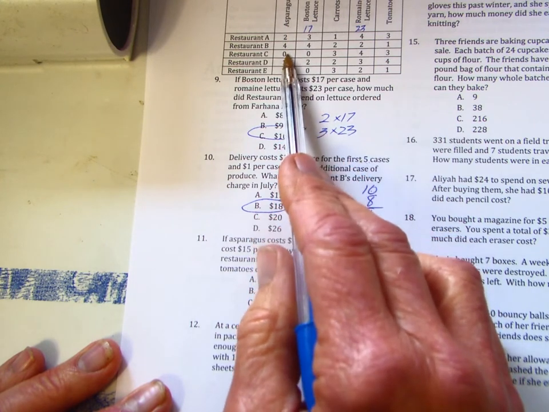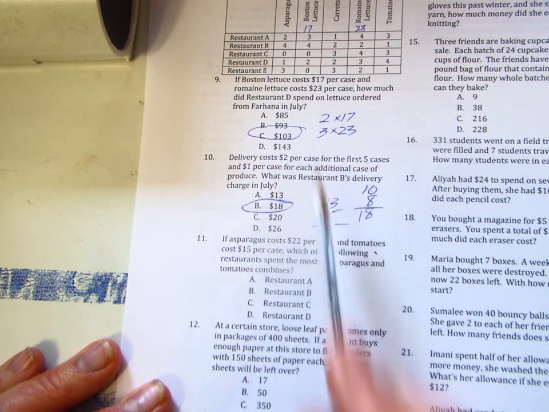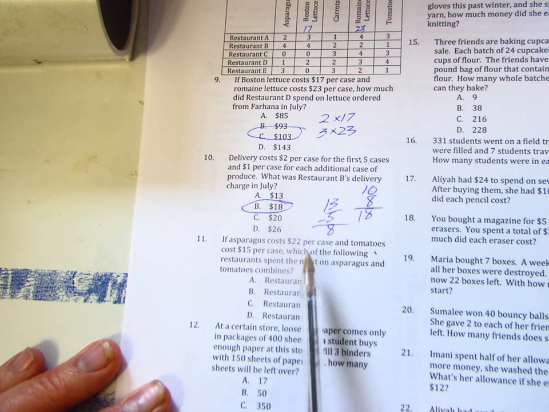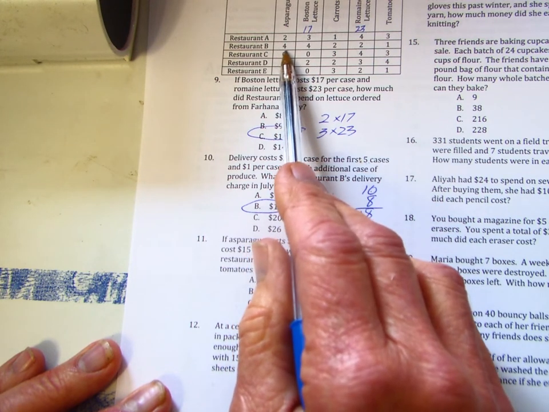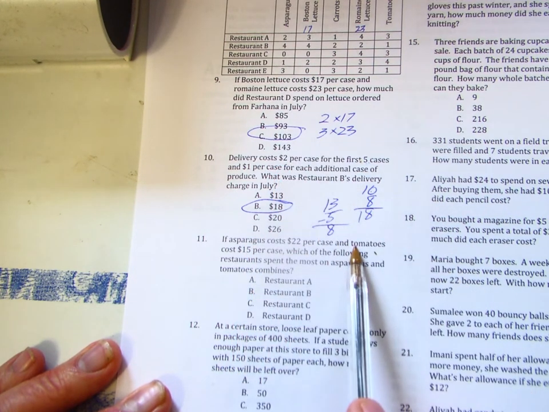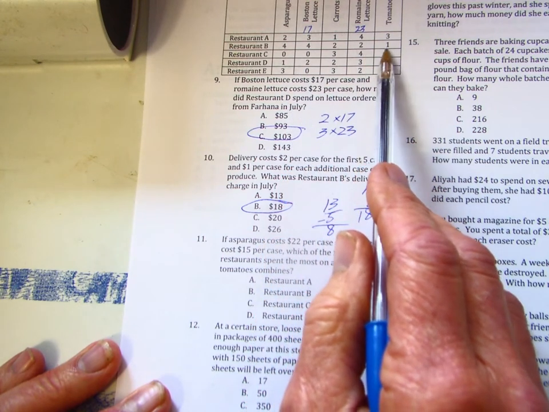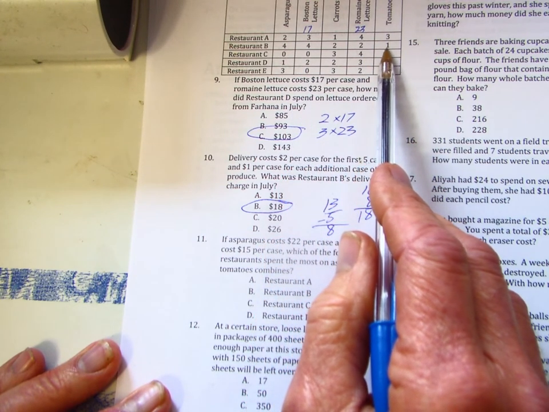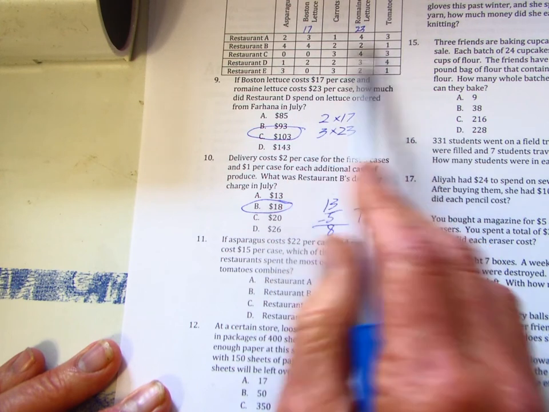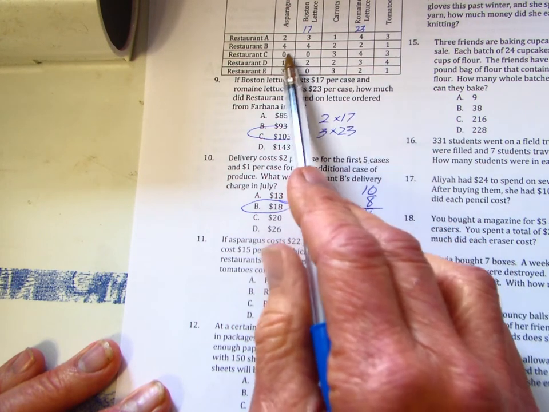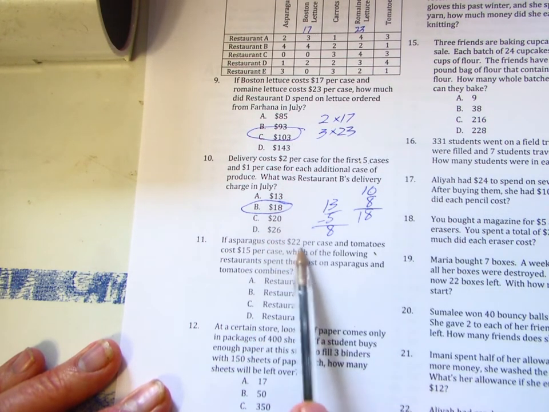Which got the most asparagus? Restaurant B. Restaurant B got 4 asparagus. What was the other one? Tomatoes. And only 1 tomato. So they're probably the most because they had to get 4 cases that cost 22.